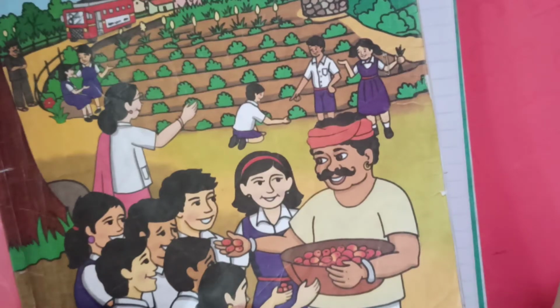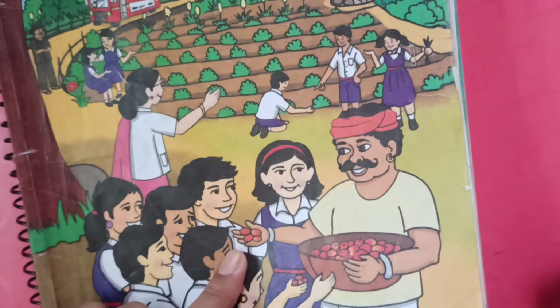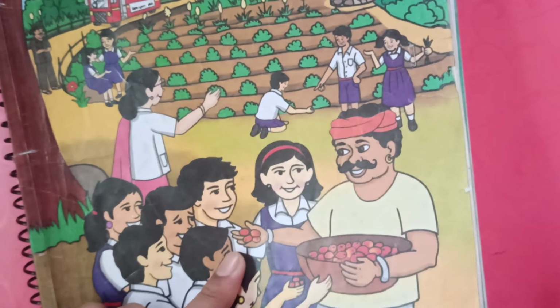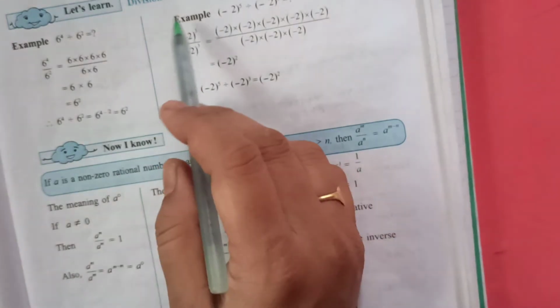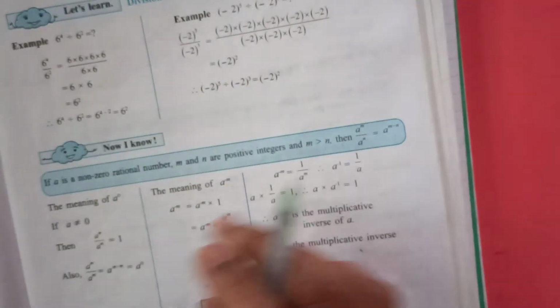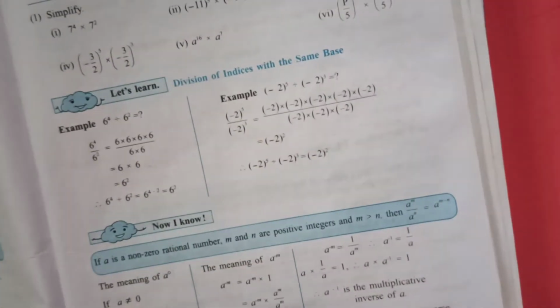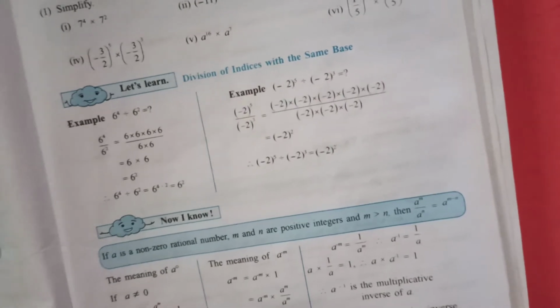Welcome class. Today we are going to see lesson number 6, indices of class 7, that is part 2, that is division of indices with the same base. You have already learned about the multiplication of the indices with the same base. Let us revise it and then go for the division of the number.